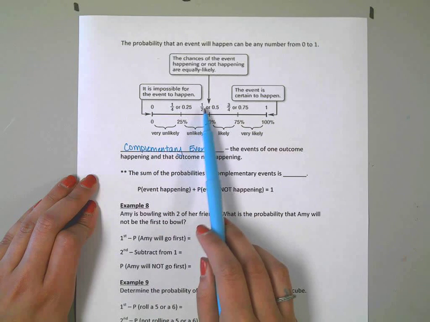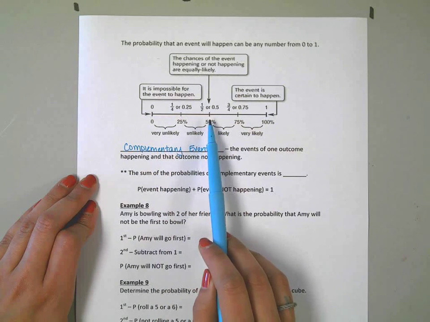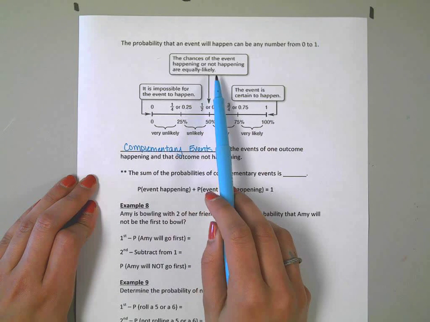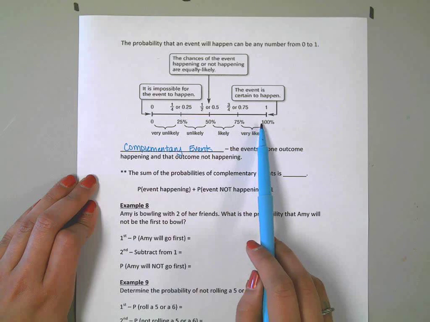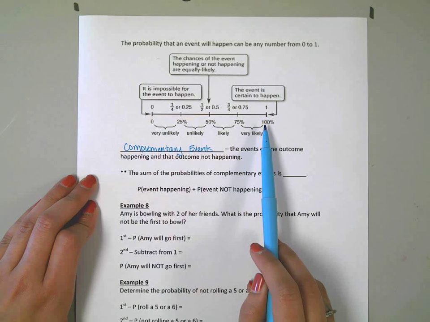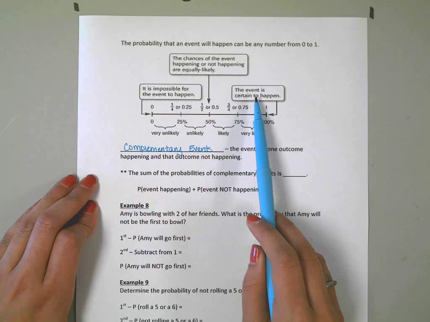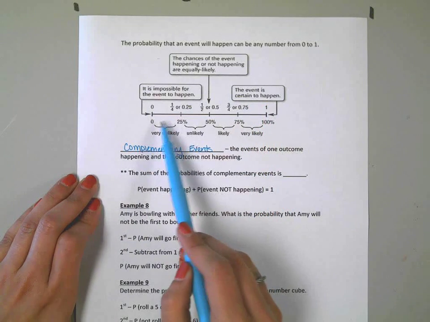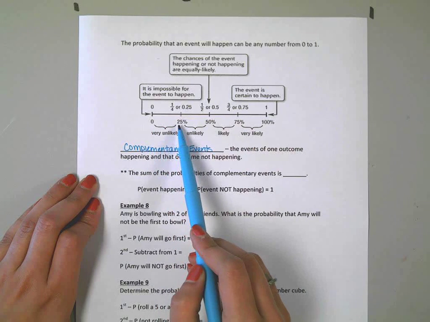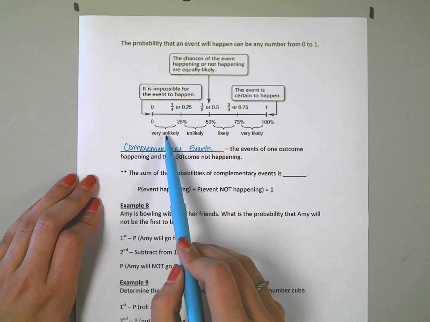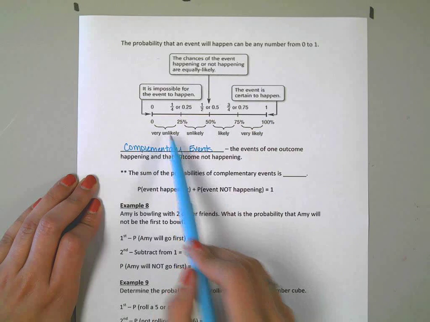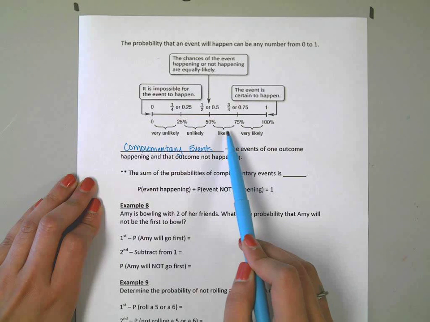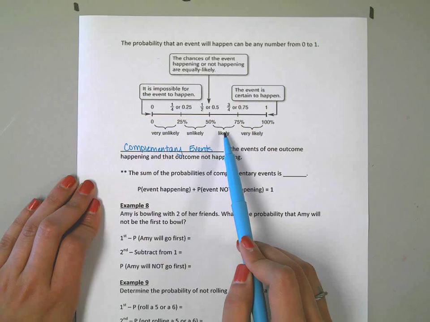A probability of 1/2 or 50% states that the chances of the event happening or not happening are equally likely. And a probability of 1 or 100% states that the event is certain to happen. So if you had a probability between 0 and 25%, it is very unlikely that the event will occur. But if you had a probability between 50 and 75%, it is likely that the event will occur.